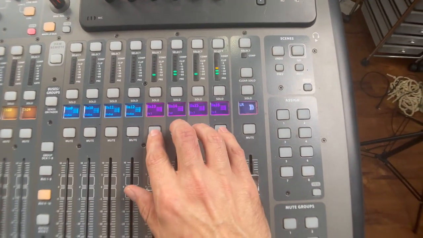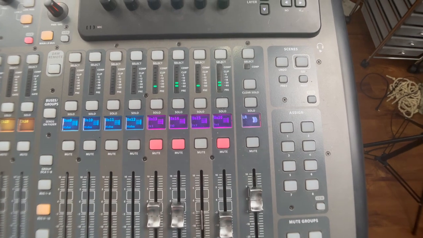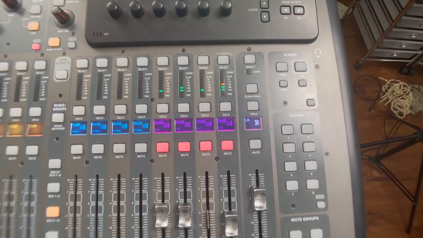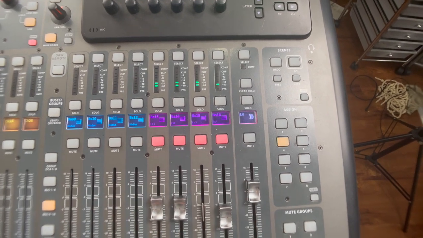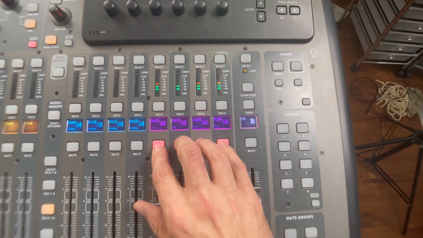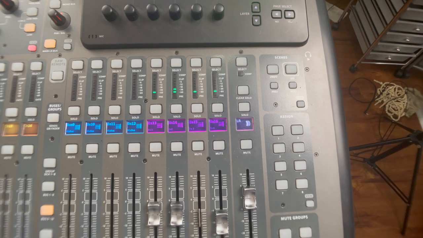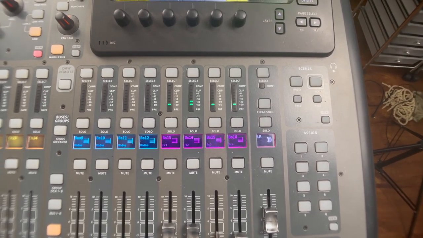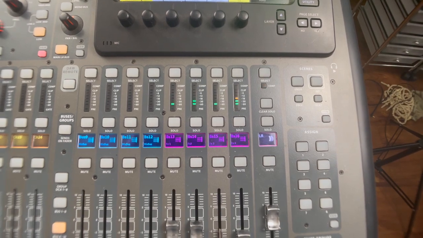Without the effects. So you can definitely tell I love effects. Those may be a little bit too loud in all reality, but I like it and I think it sounds cool.